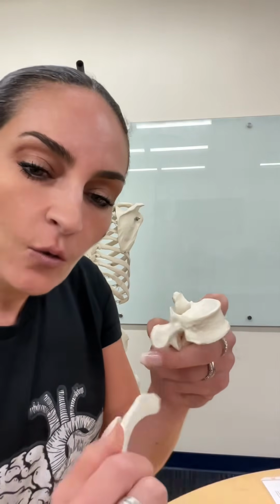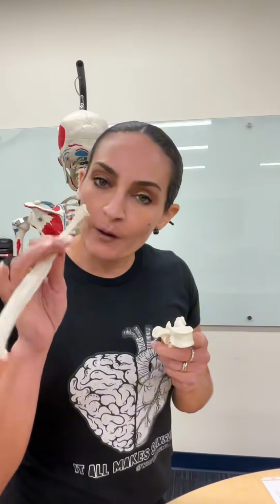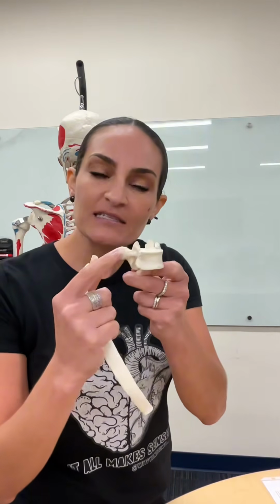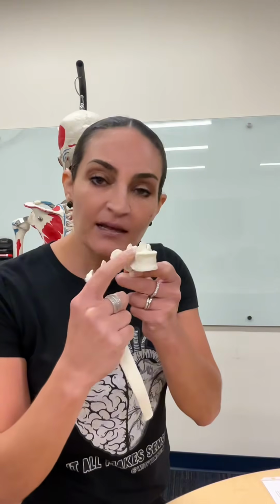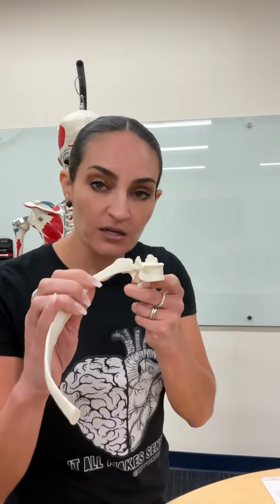And then when that happens, we have an indentation in the transverse process. Now, rib in anatomy is referred to as costal. So every part where we see an indentation in a vertebra that is caused by a rib touching, we need to add the word costal to it.